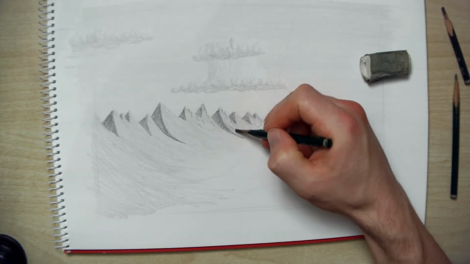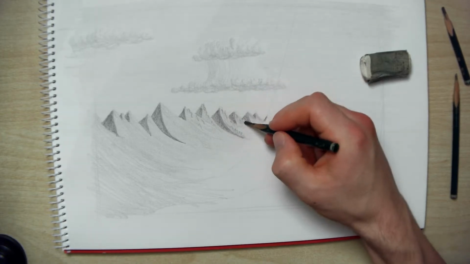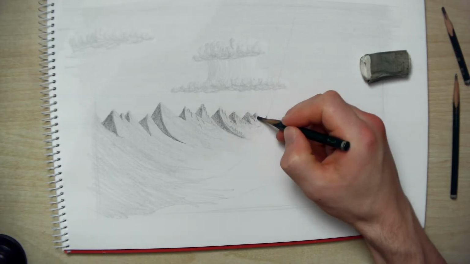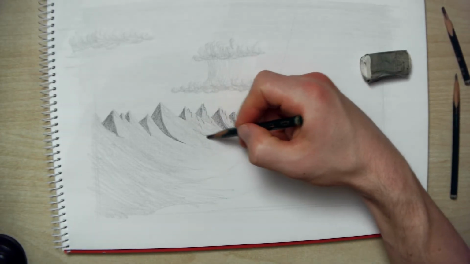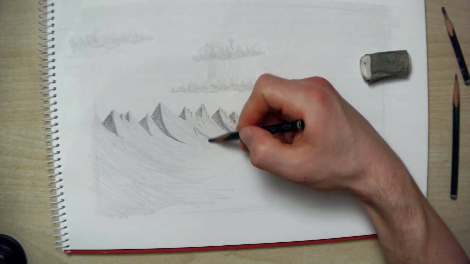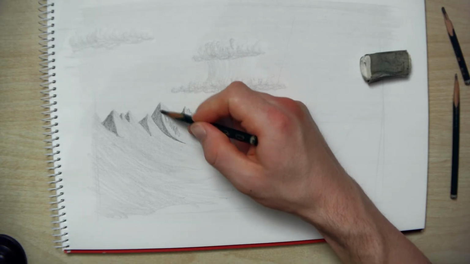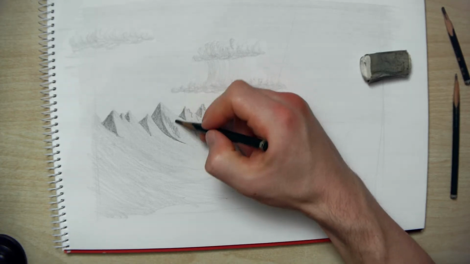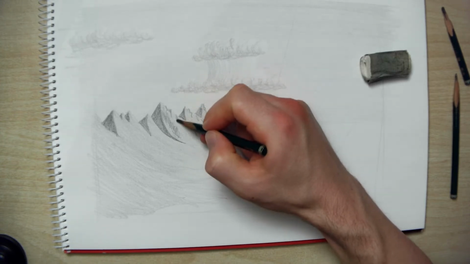Don't want to overdo it. Maybe like this, down here like that. Maybe an area right here. And some cracks coming down from the ridge up here.